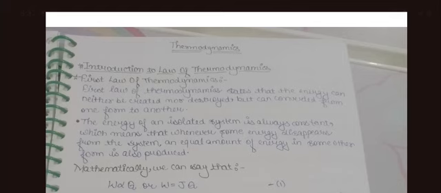Today I am going to read Physical Chemistry Unit 2 Thermodynamics. Introduction to Laws of Thermodynamics.